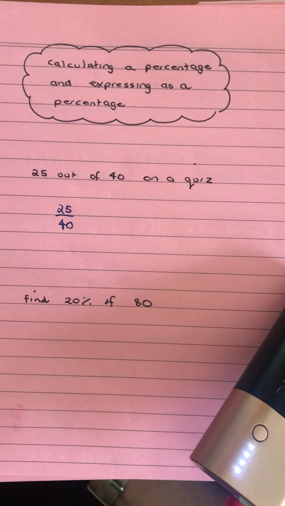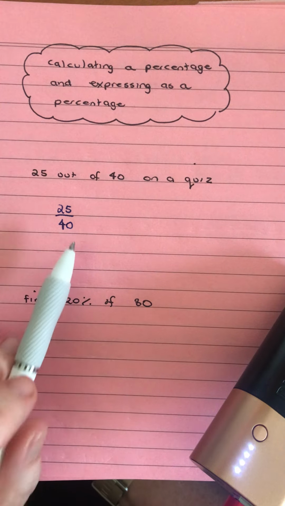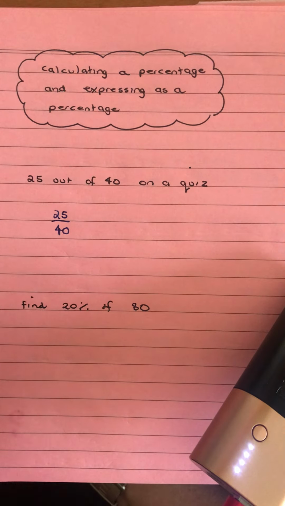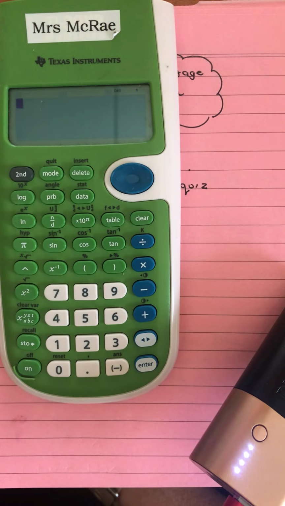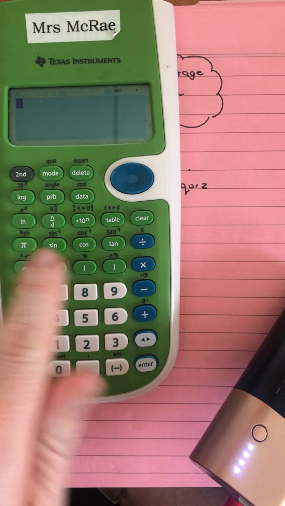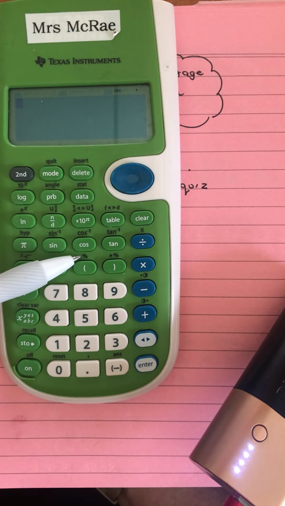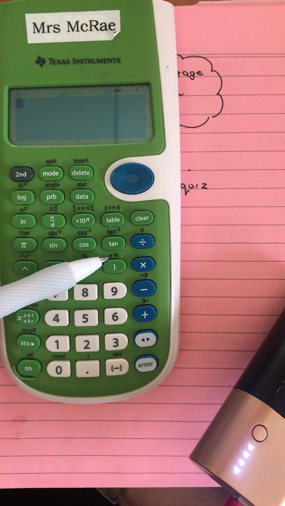Now we've got a couple of options. If we want to do that by hand, we obviously want to get that to a number over 100. The other option is to use our calculators, and we do have a percentage button on there. So if you look above the bracket sign, you can see a percent there, and you can also see convert to a percent. That's what the little arrow percent means.